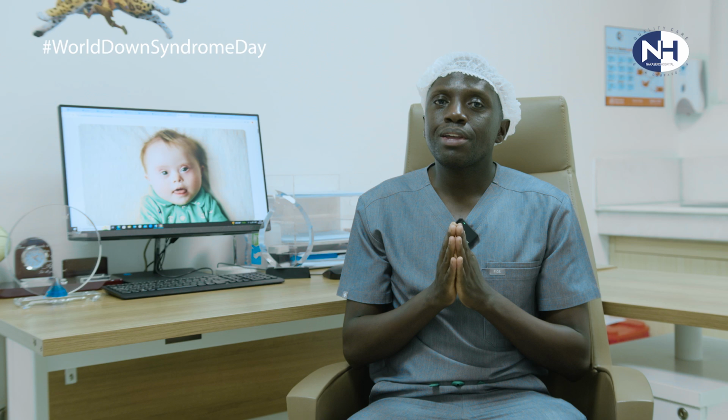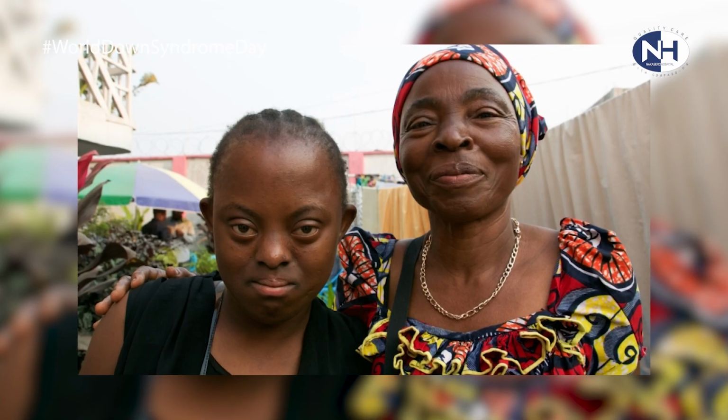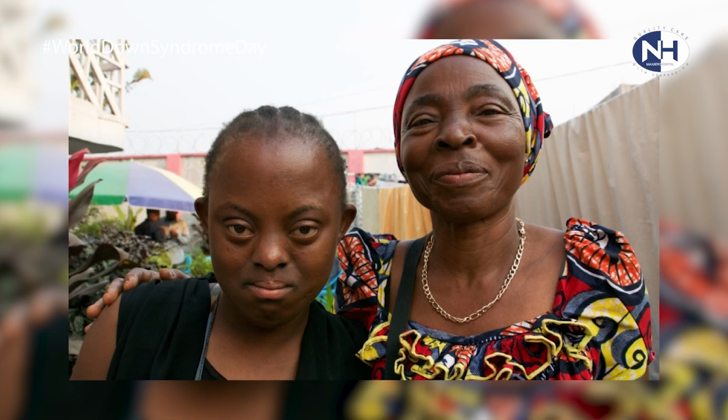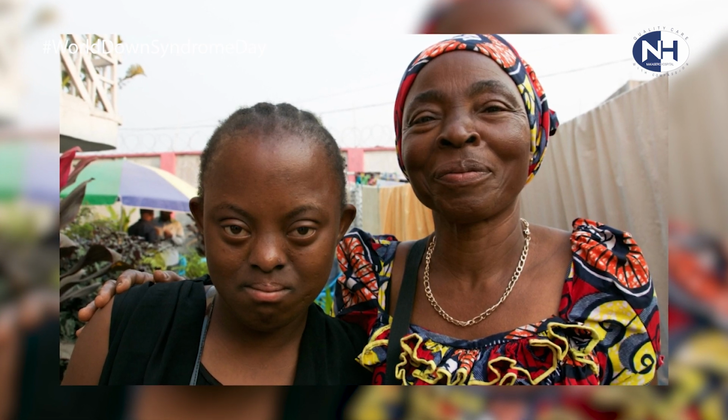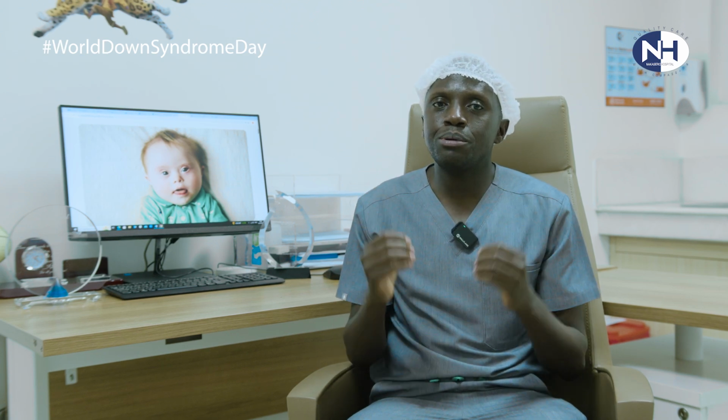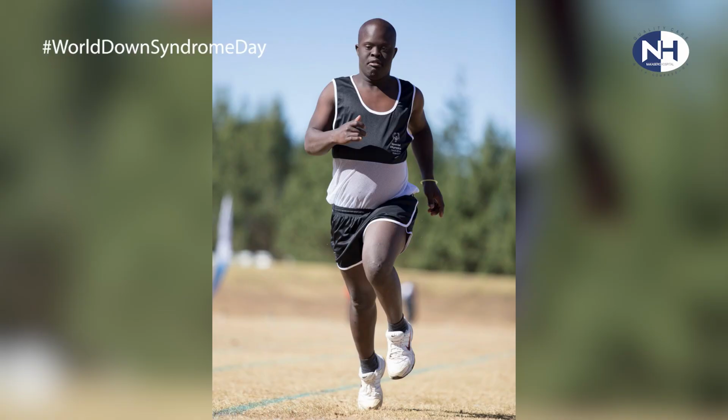However, having said all that, with the right kind of support to the babies and individuals and their families, the families that are taking care of them, these individuals can live a full and happy life. At Nakasero Hospital, we have a support system for children and their families that are afflicted by Down syndrome.